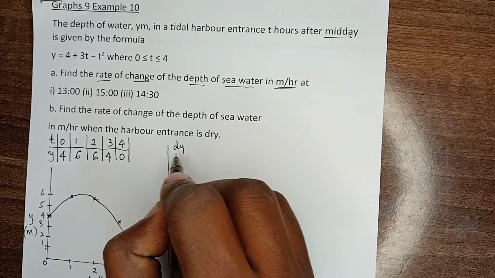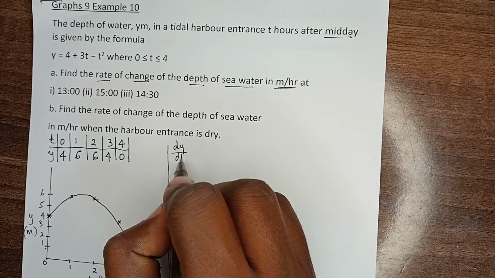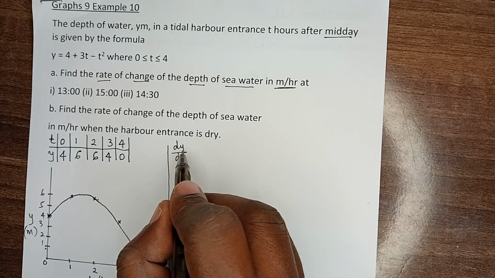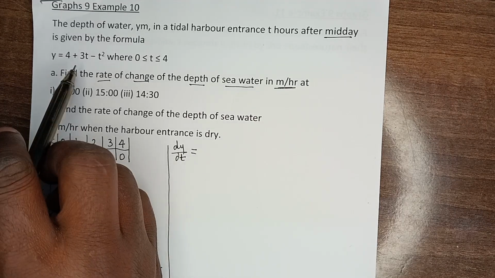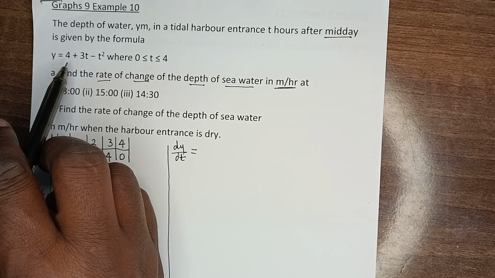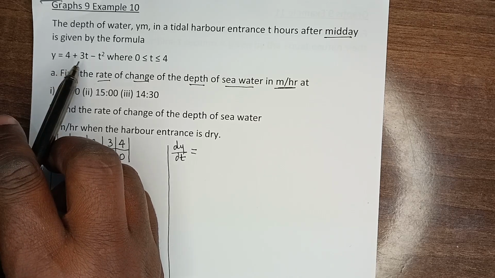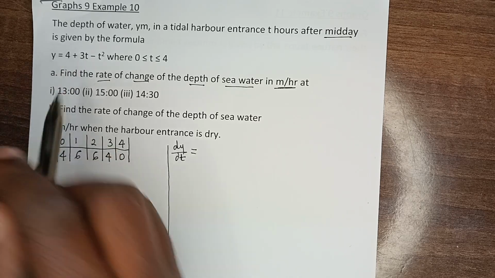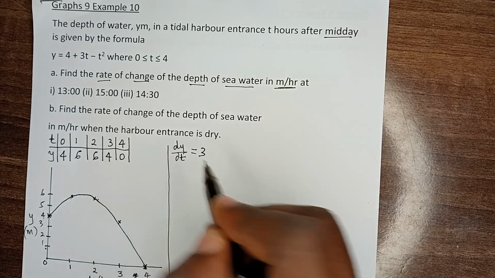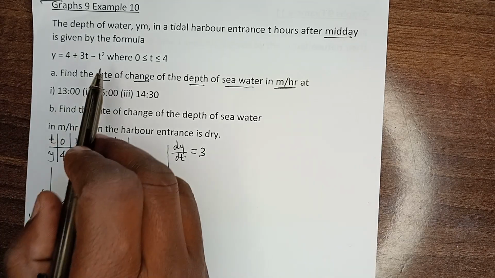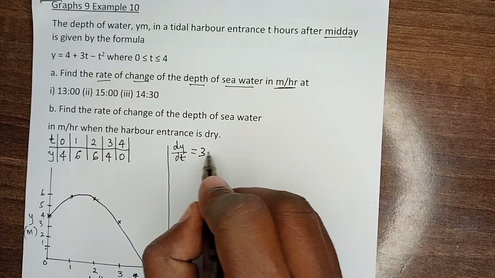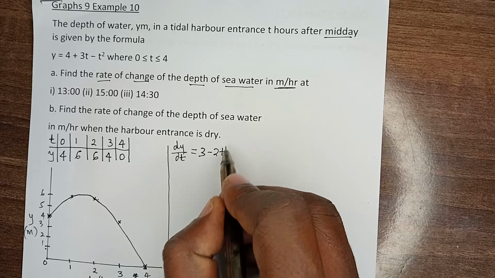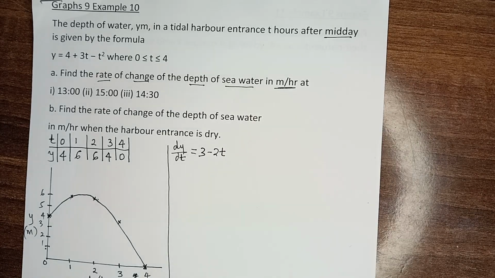According to calculus or differentiation, so far what we have understood, we have to calculate dy/dt, the change of depth with respect to time. As you can see, 4 is a constant, so it is going to die. This is 3t raised to power 1, so the differential of that is just 3. And this is minus t squared, whereby it's minus 2t raised to power 1.